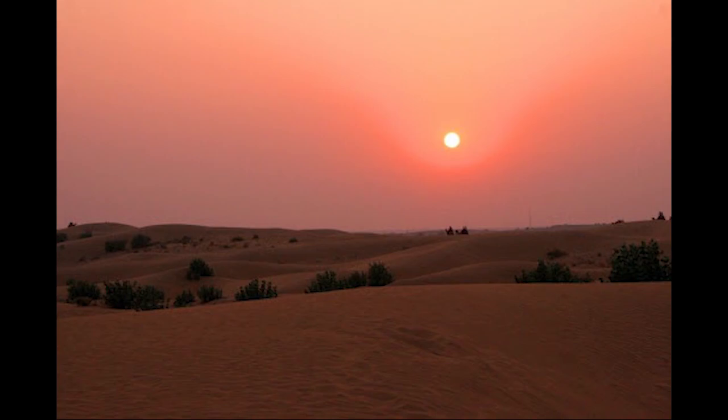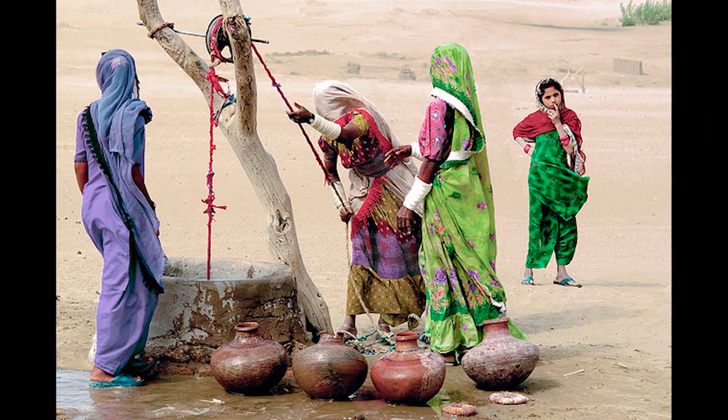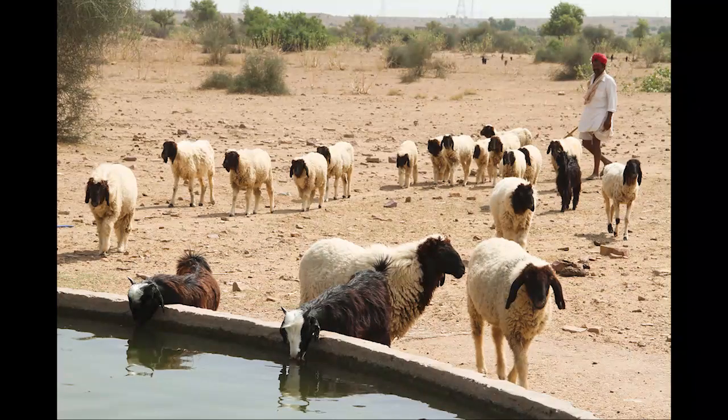The people living there lead a very hard life. This area receives very little rainfall. Therefore, people have to fetch water from far off places. Life is comparatively comfortable in the areas which have canals as a source of water. Rearing of sheep and goats is the major source of earning for the people of the desert area.